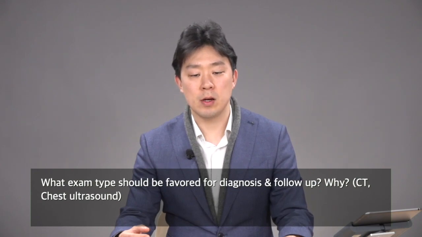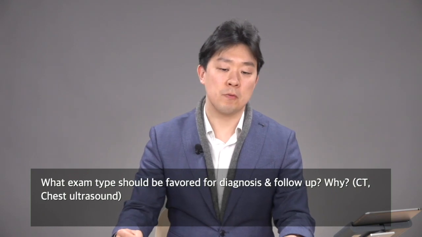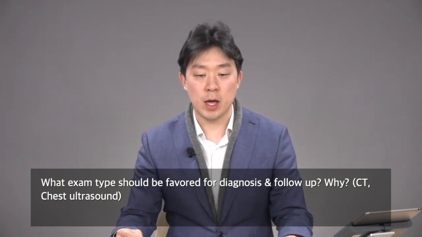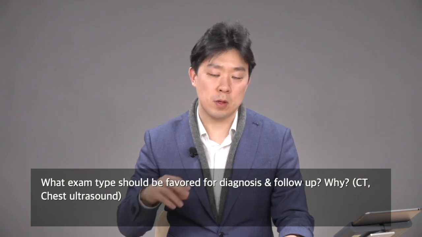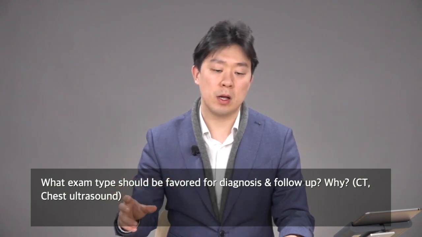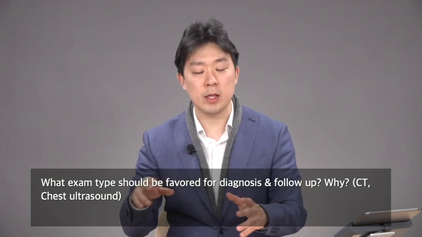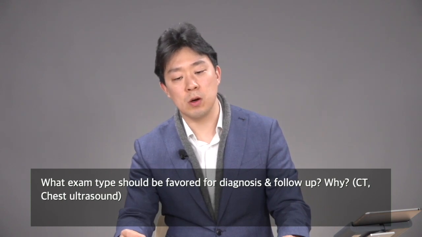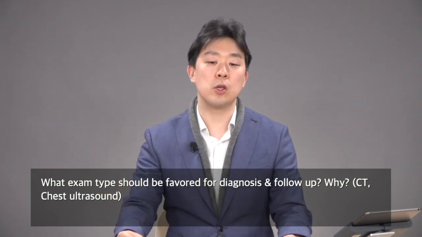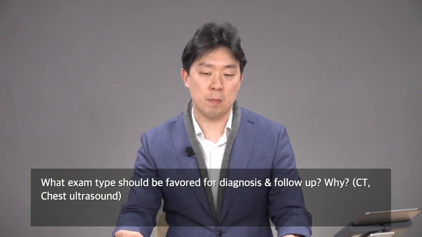And although chest ultrasound may be used for the imaging workup of COVID-19 patients, the current publications mainly handle preliminary observations on the use of ultrasonography in COVID-19 patients.